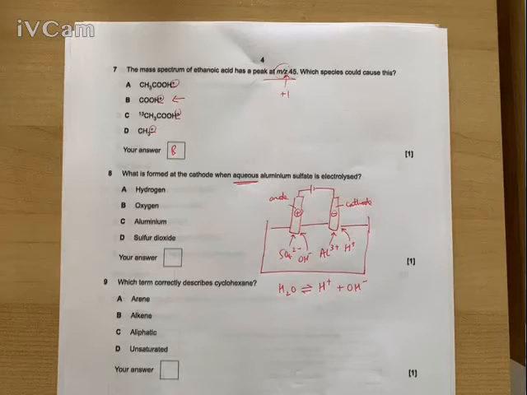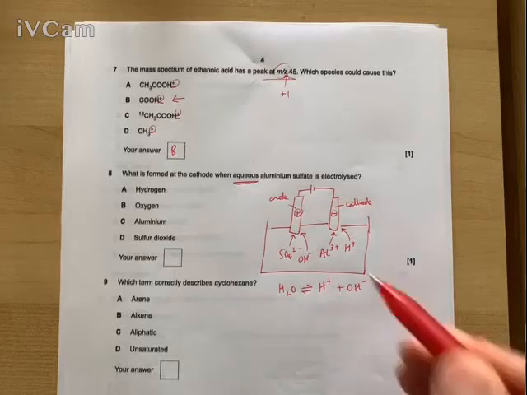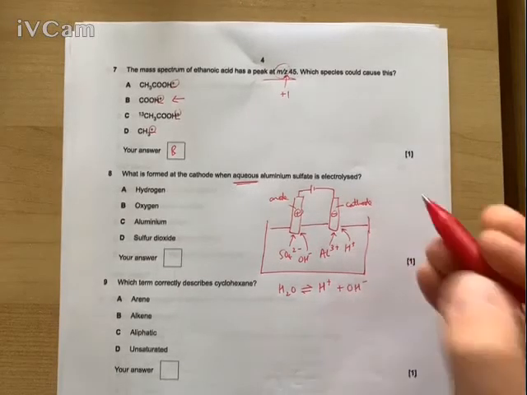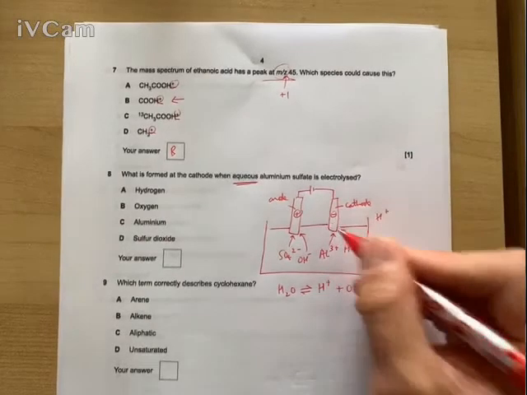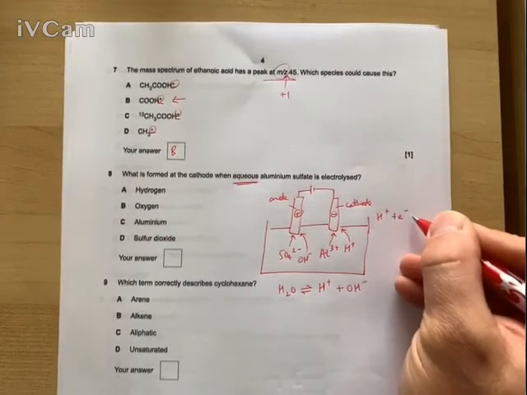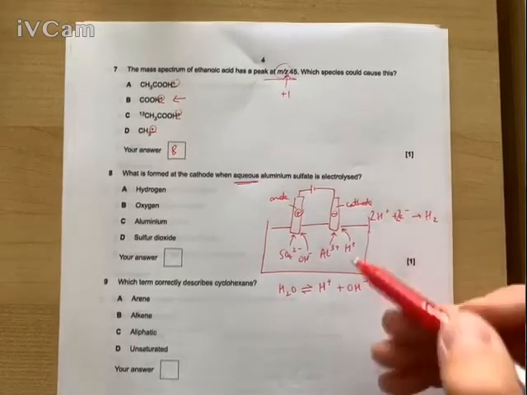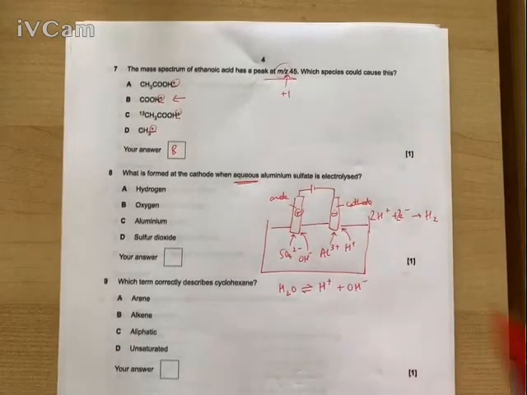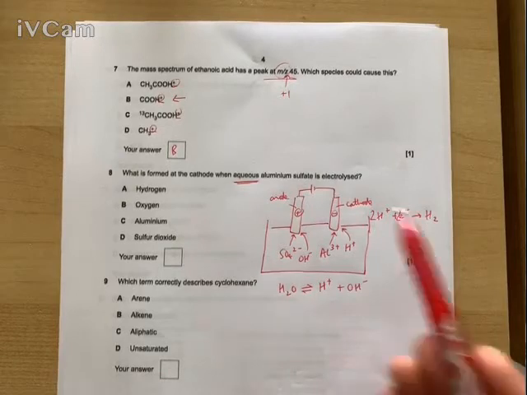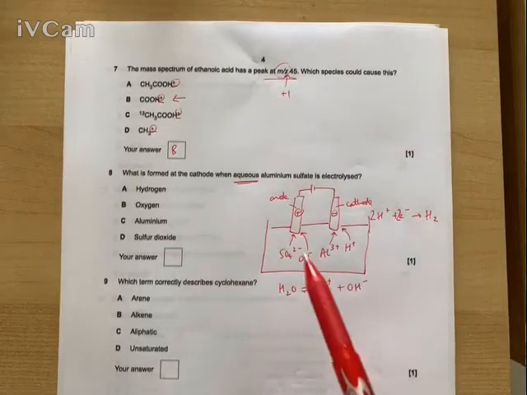If you have those, they are not going to be discharged in aqueous solution. What will be discharged instead are hydrogen ions. Hydrogen ions will travel to the cathode, gain electrons, and turn into hydrogen gas. Or you can write the equation with the reduction of water. Either one's acceptable at A-level, but I'll just keep it simple here.